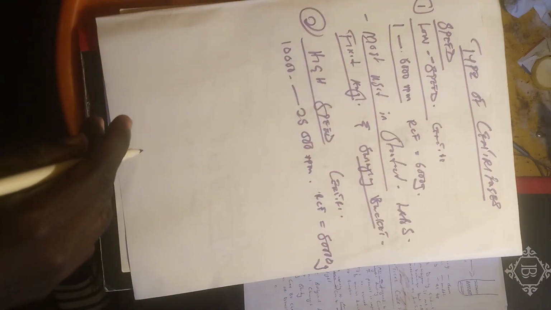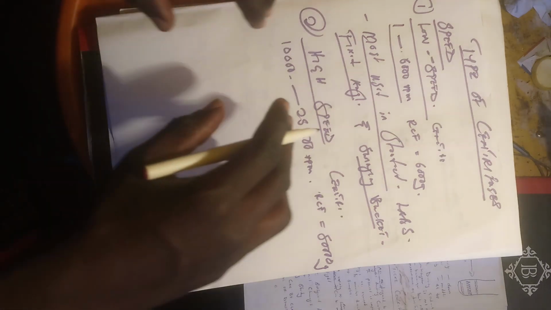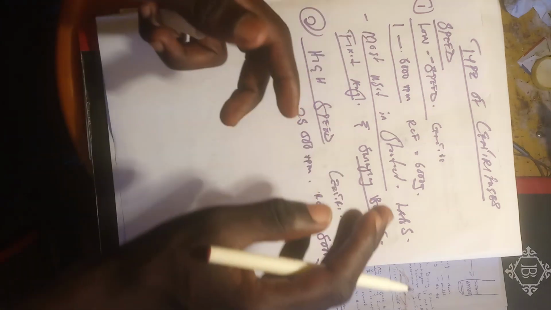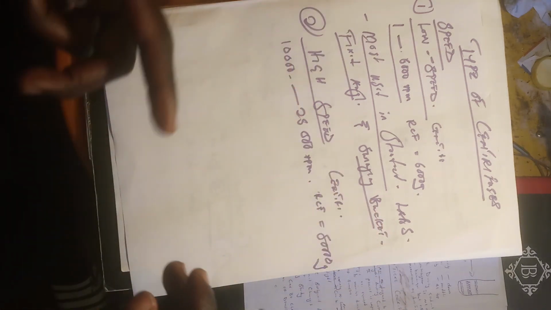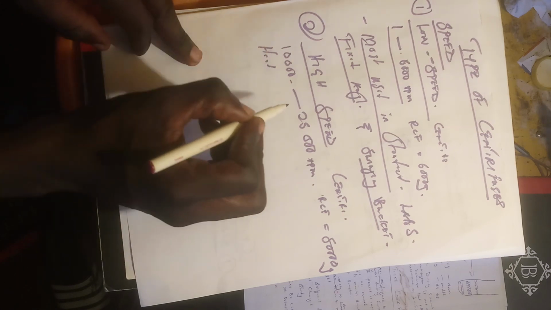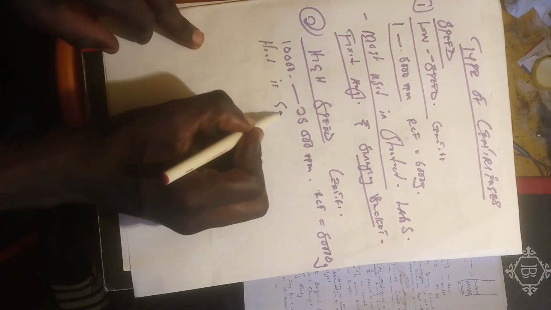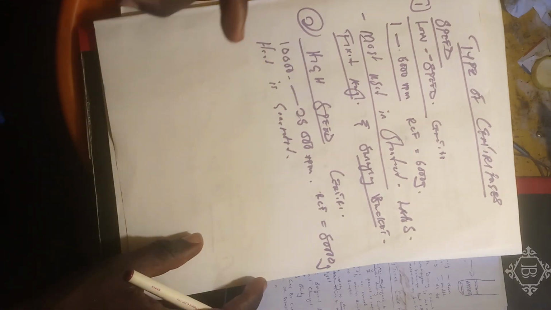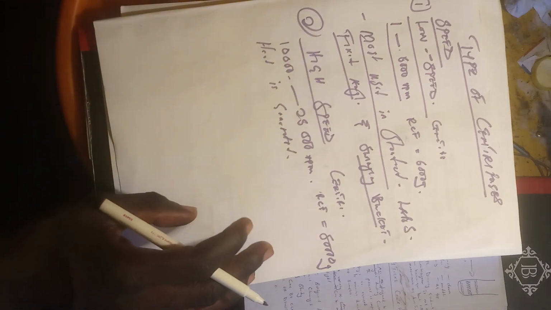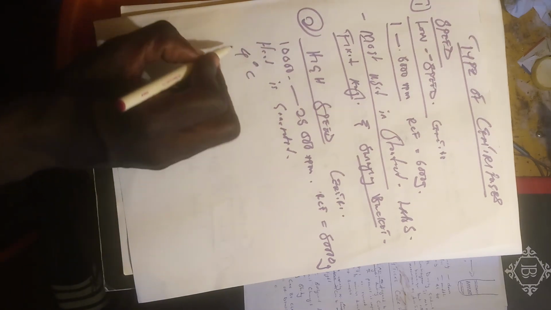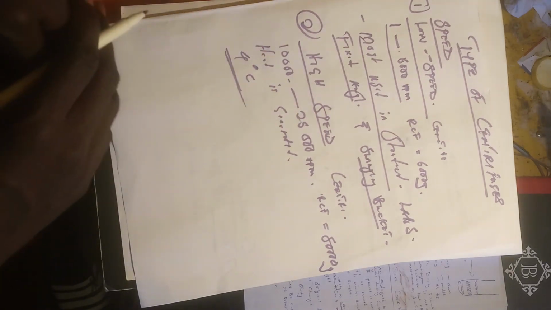Then another thing is that unlike in the low speed, in high speed, due to higher speeds of spinning or centrifugation, heat is generated. So mostly what happens is that temperature is maintained at 4 degrees Celsius. Why?